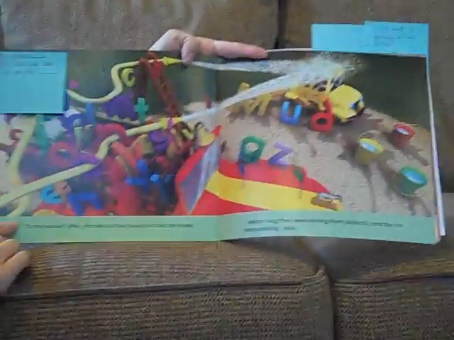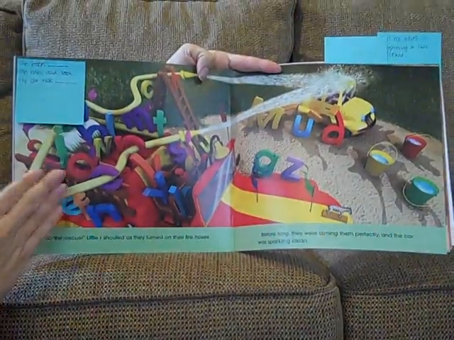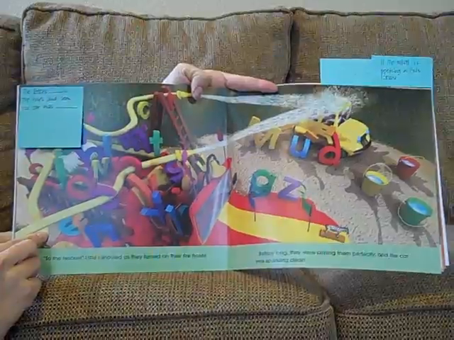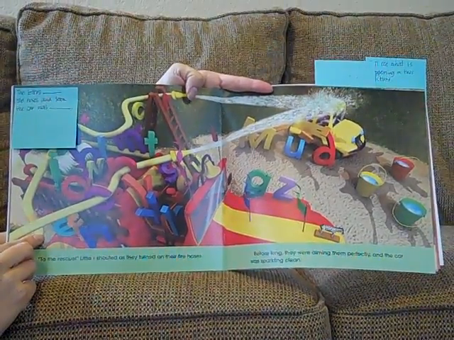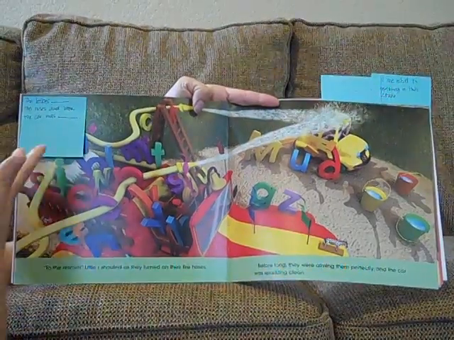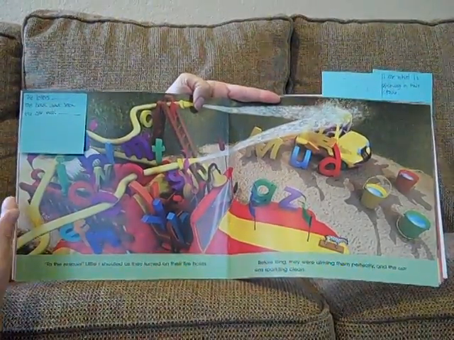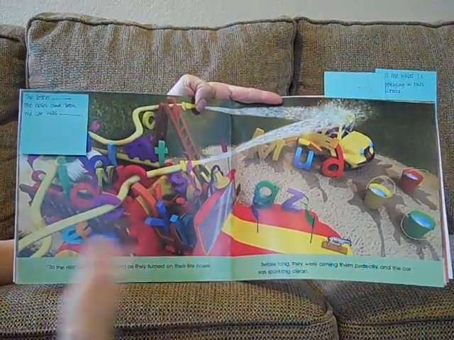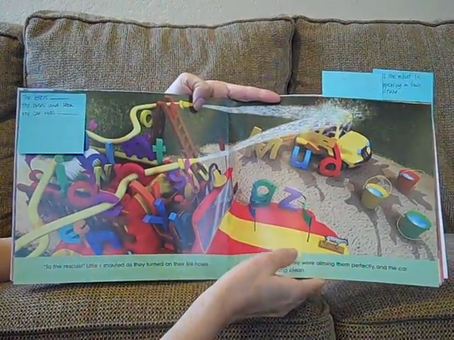So, right here is my completion set. The completion sentence I have is, the letters blank the hoses, and soon the car was blank. Your student would complete the sentence. So, the letters aimed the hoses, and the car was sparkling clean. That would be an example of a completion set.